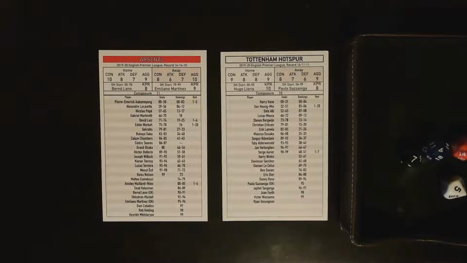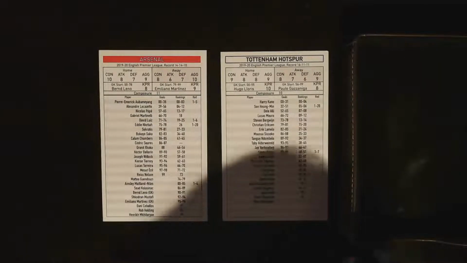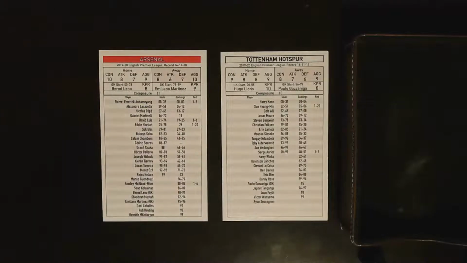And in this match, Arsenal will be an 8 attack, Tottenham a 7. Control 1-12 to Arsenal, defense 7 Arsenal, 6 Tottenham. And KPR rating, Leno in goal for Arsenal is an 8. And of course, Lloris is in goal again for Tottenham. He is a 10. And we're ready to get underway. Match number 2 of this second week doubleheader.